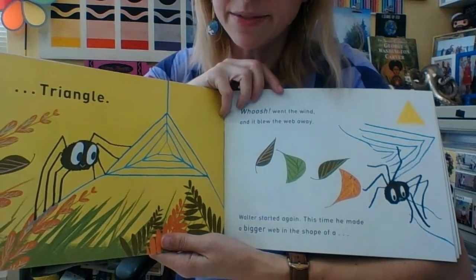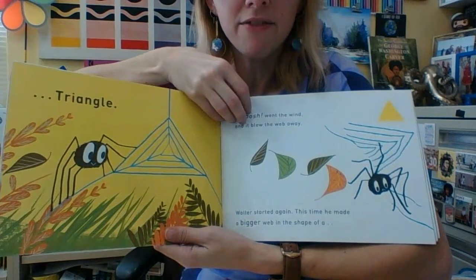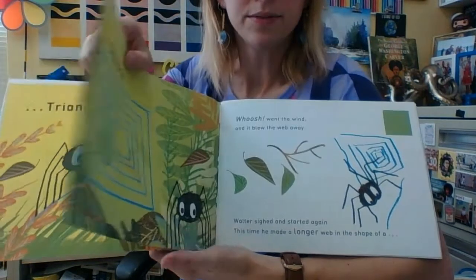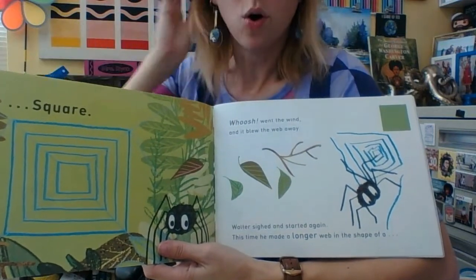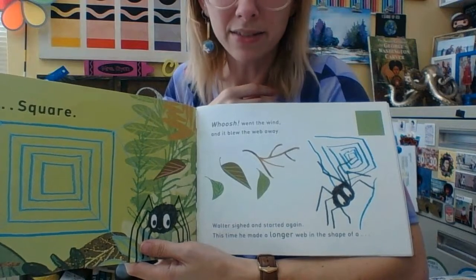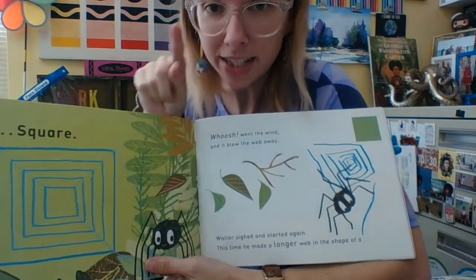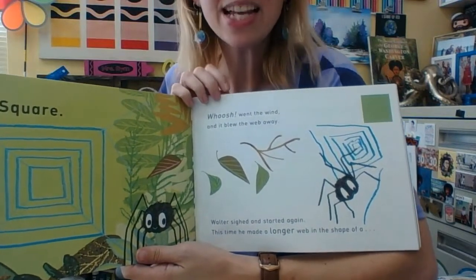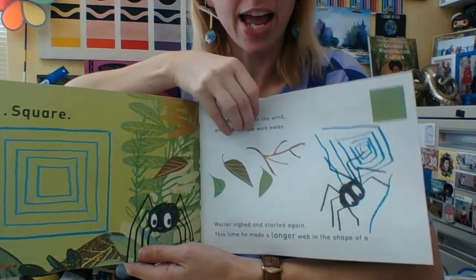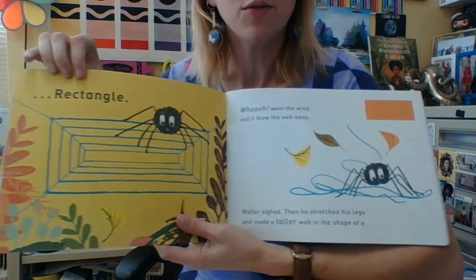Walter started again. This time he made a bigger web in the shape of a square. Whoosh went the wind, and it blew the web away. Walter sighed and started again. He didn't give up. That's important. He started again. This time he made a longer web in the shape of a rectangle.